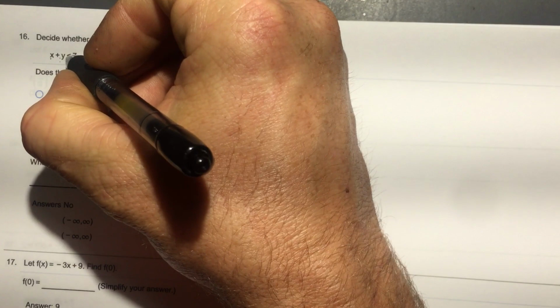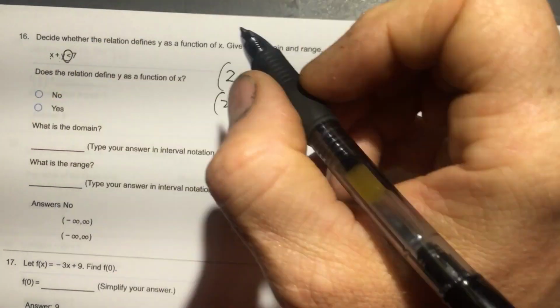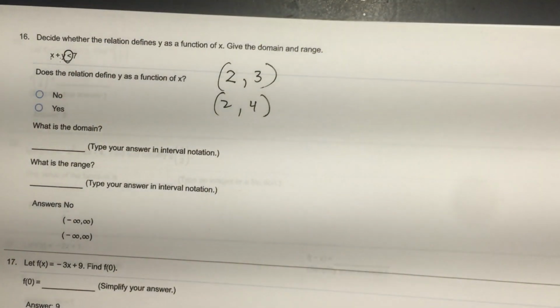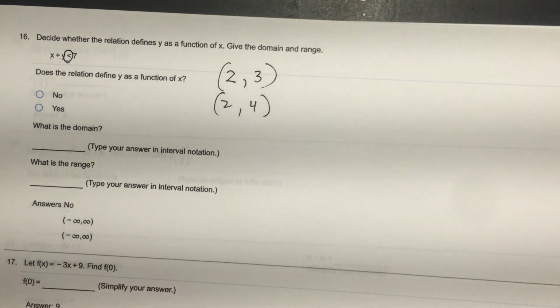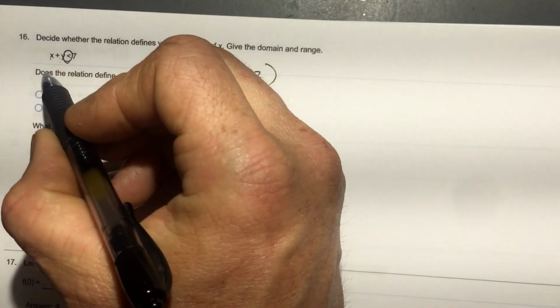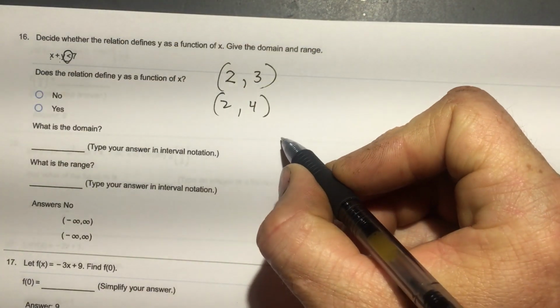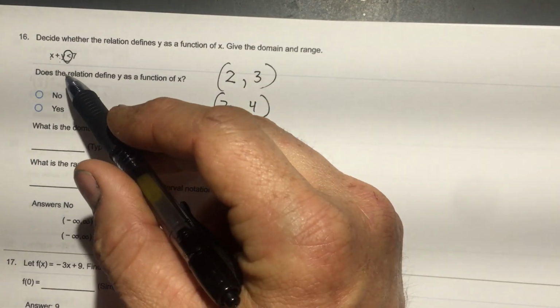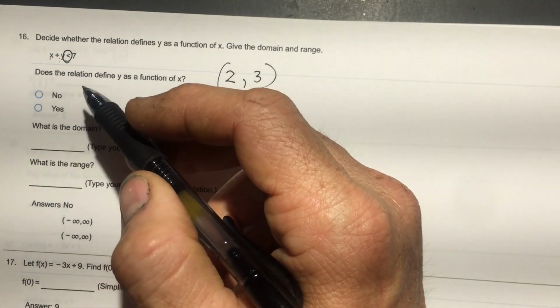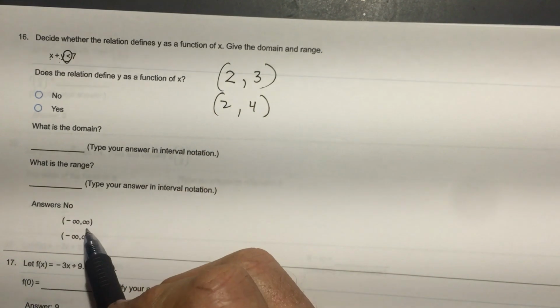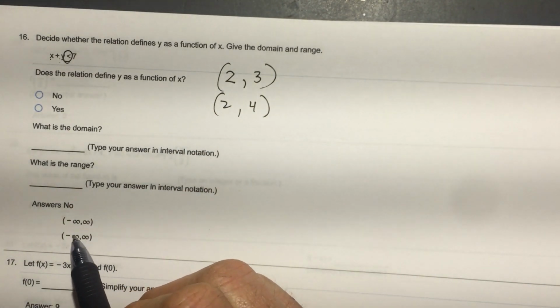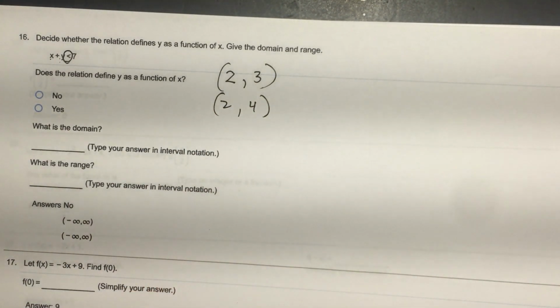So just know, anytime you have an inequality, it's not ever going to be a function. Never will be. Now, what's the domain on this? Okay, well, x could be anything and y could be anything. So our domain and range are both negative infinity to positive infinity.